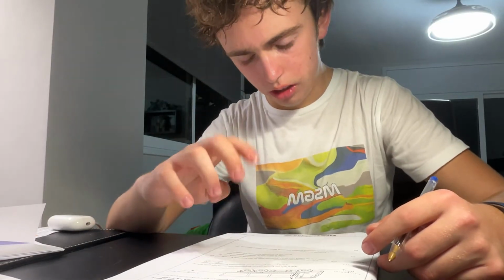Okay. The driver of the truck has to stop because a tree has fallen on the road. Calculate the stopping distance. It says here that the thinking distance is 7 meters and the braking distance is 20 meters.